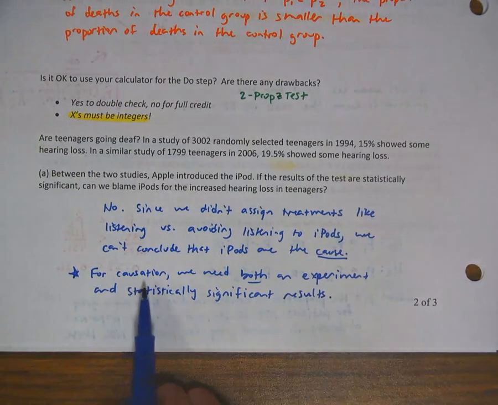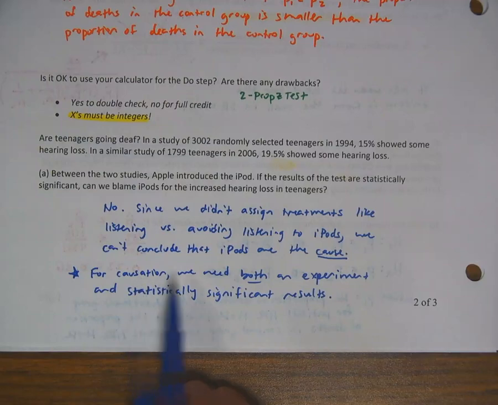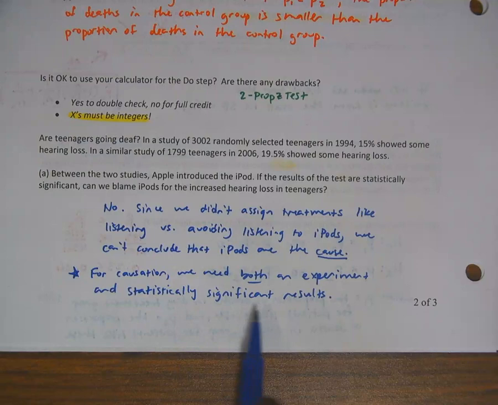So if we really want to draw some kind of conclusion that one thing caused the results to happen, we'd have to perform a significance test and find out that there is evidence, but it would also have to come from a well-designed experiment.